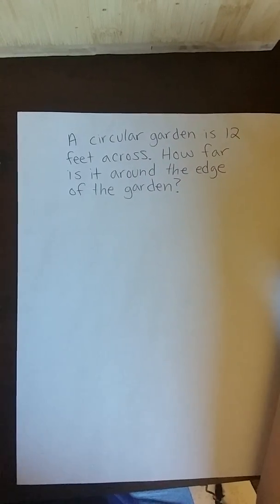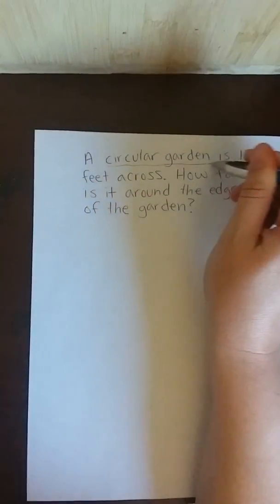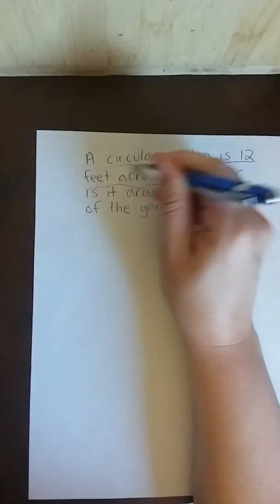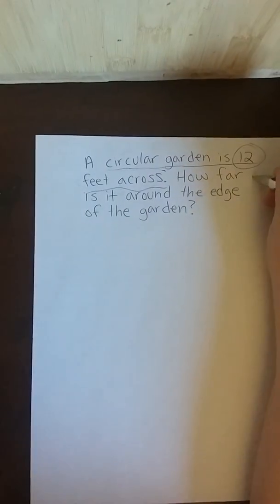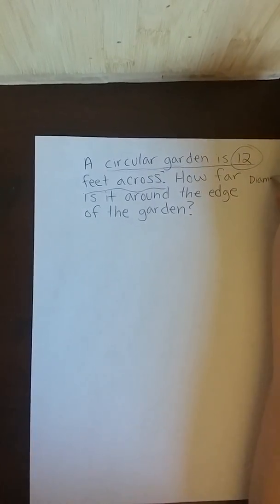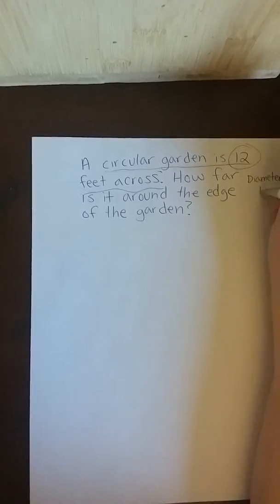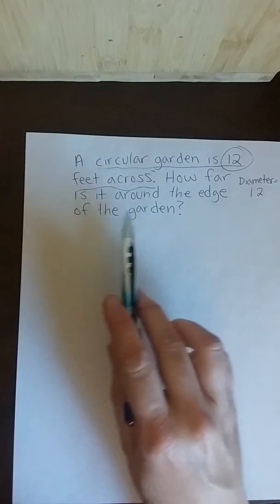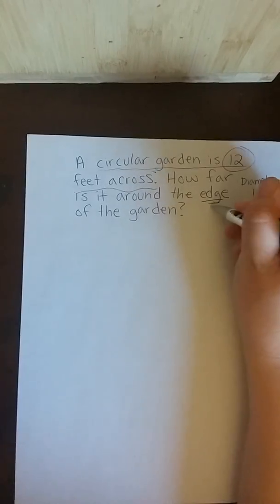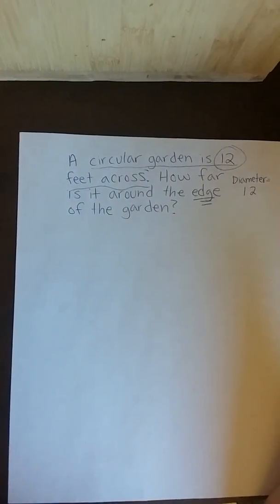So our third example says, a circular garden is 12 feet across. How far is it around the edge of the garden? So a circular garden is 12 feet across. Feet across tells us that this is a diameter. So in this problem, my diameter is going to equal 12. Okay, it says how far is it around the edge of the garden? That word edge tells me I'm looking for the circumference. So I know the diameter, it's 12.